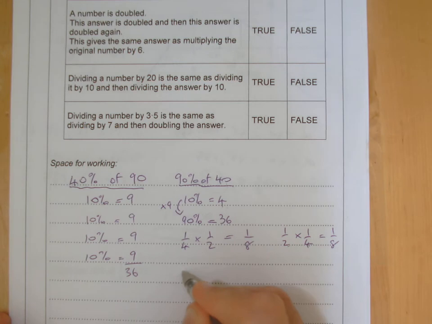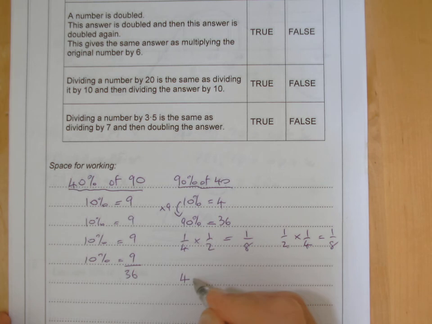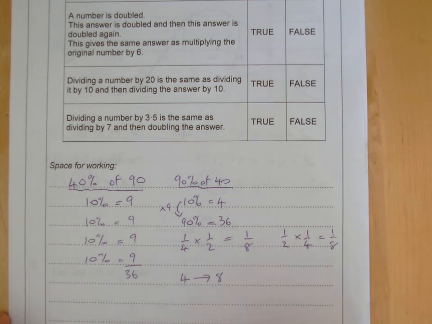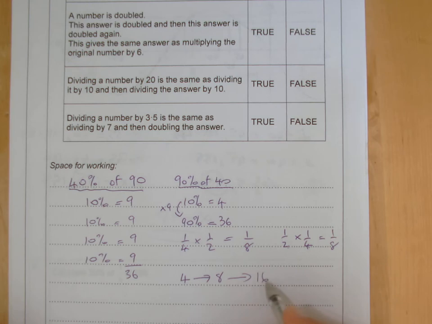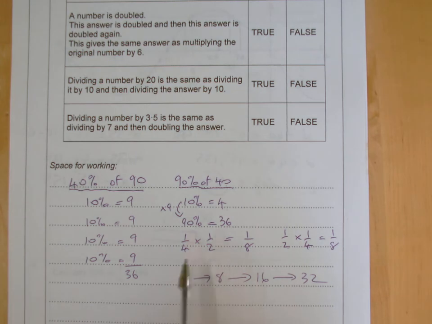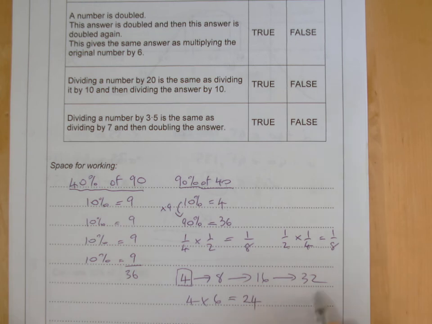So it says a number is doubled. So if we double this, we get 8, won't we? And it says this answer then is doubled. So we double this, we get 16, and then this answer is doubled again. So we double that, we get 32. So it's saying this gives the same answer as multiplying the original number, which we chose to be 4, by 6. Well, if we multiply 4 by 6, we actually get 24, so not 32. So doubling, doubling, and doubling again is not the same as multiplying by 6.